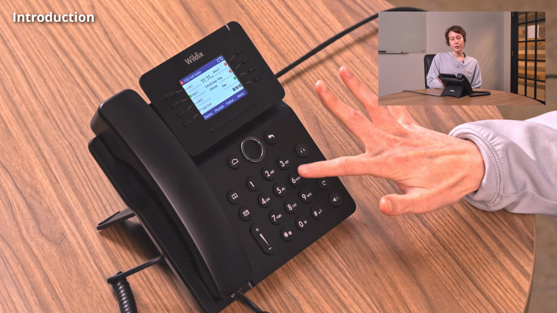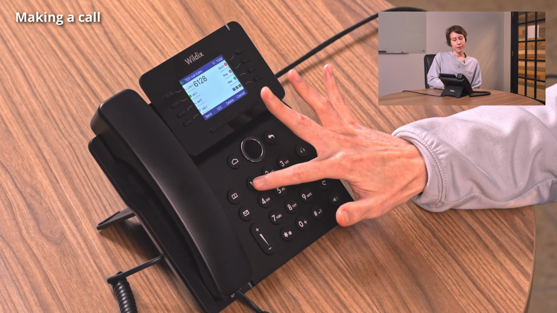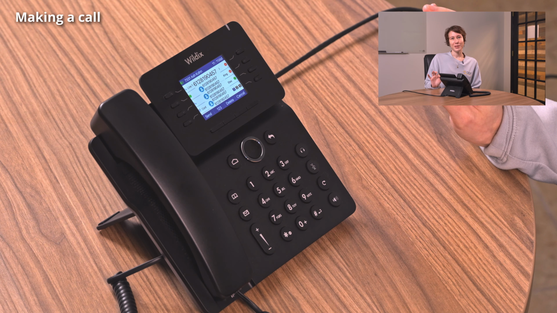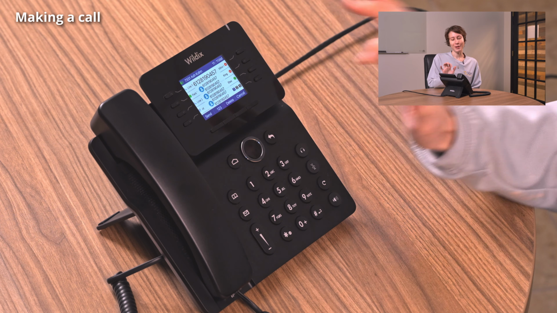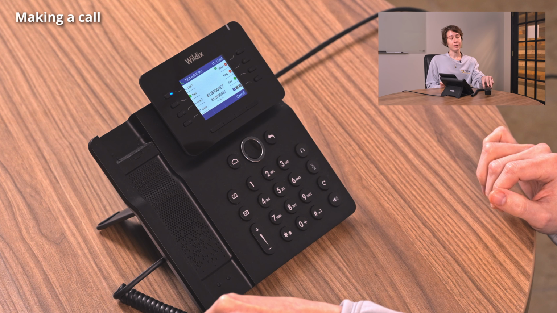To make a call, all you need to do is put in the phone number or extension. Here I can type in a phone number, and when ready, simply click the send button. You can also pick up the handset and it will start making a call.